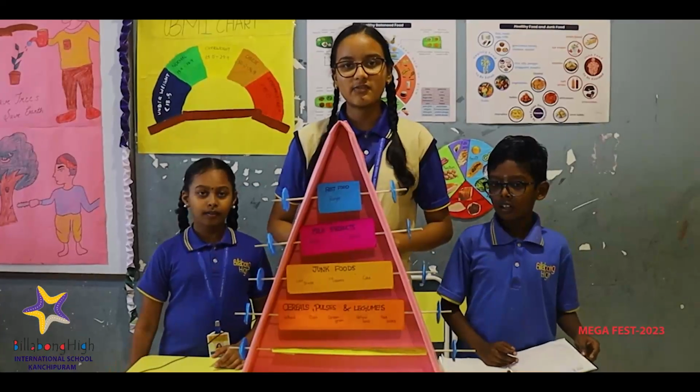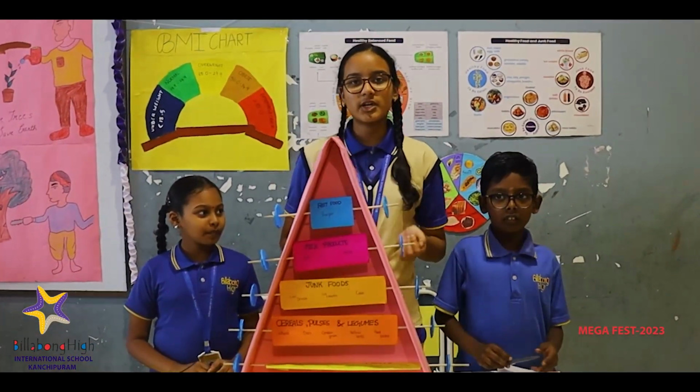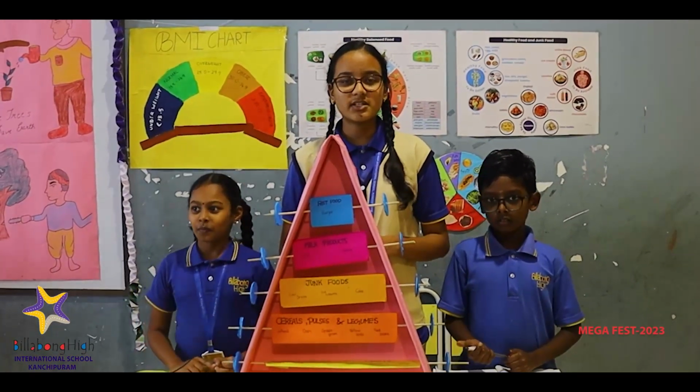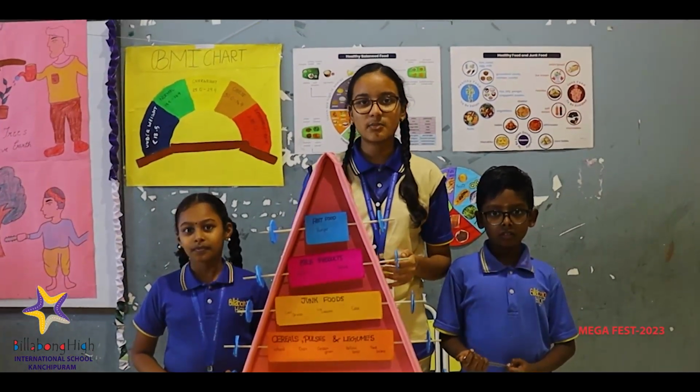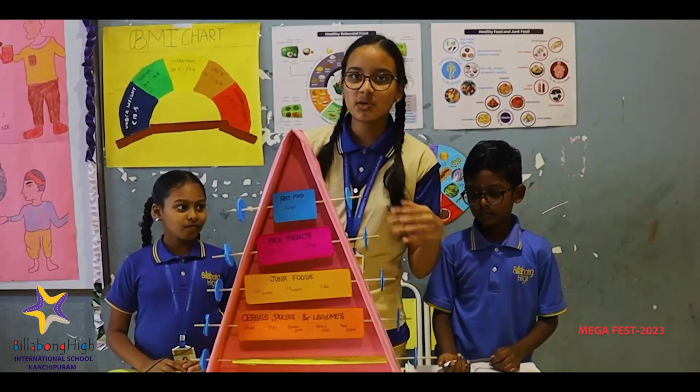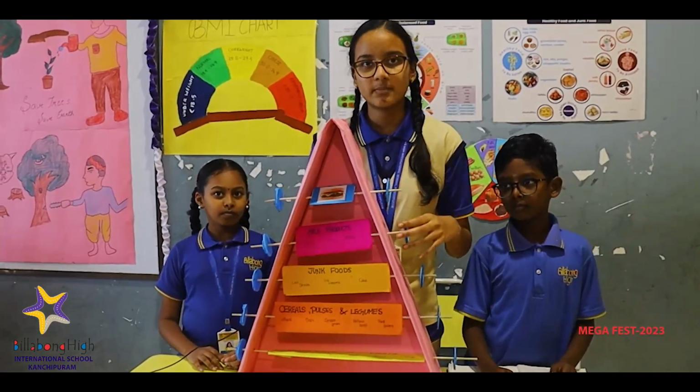Thank you. The benefits of healthy food. Before going to the benefits, let me tell you what healthy food is. Healthy food refers to the food that contains the right amount of nutrients to keep our body fit. This pyramid shows us the amount of food to be taken.